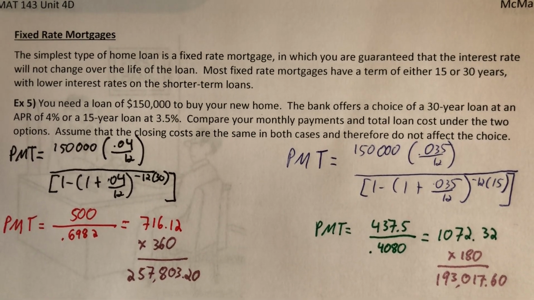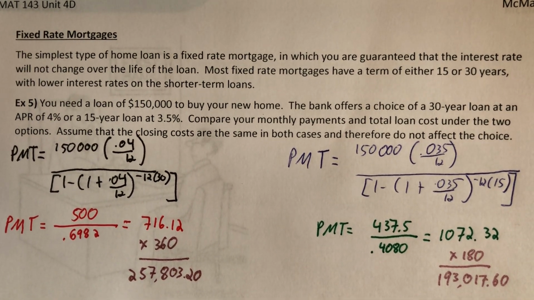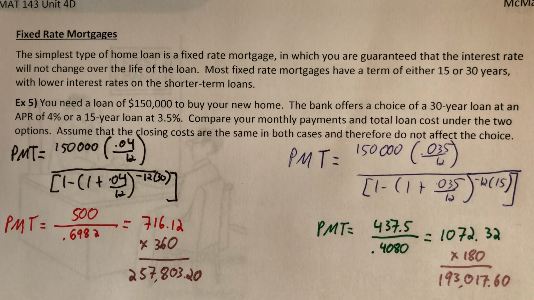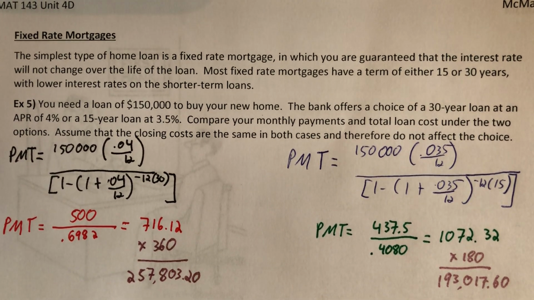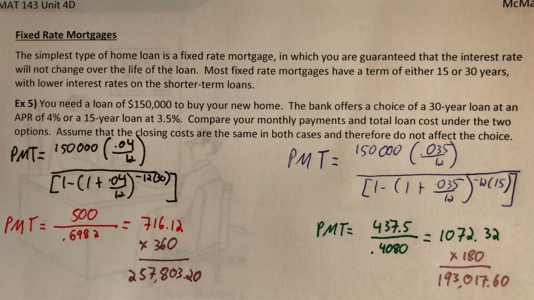So we're going to look at the differences. So for a 4% 30-year loan, we put in $150,000, 0.04 divided by 12, 1 minus parentheses 1 plus 0.04 divided by 12 raised to the negative 12 times 30.